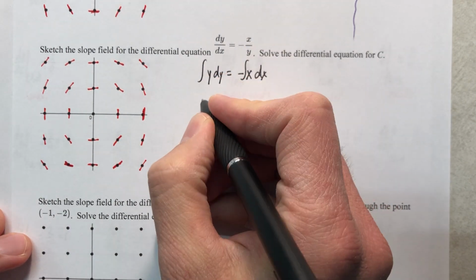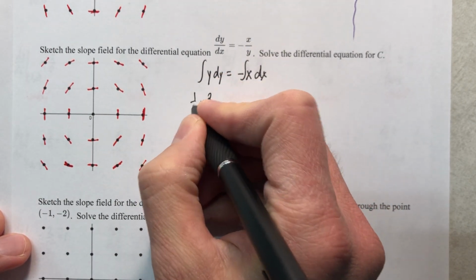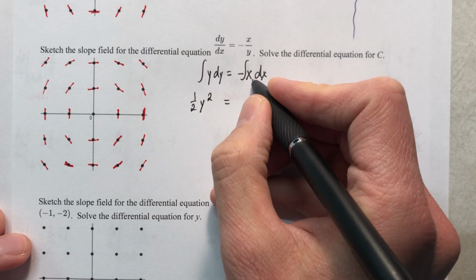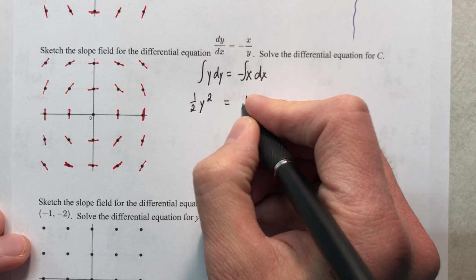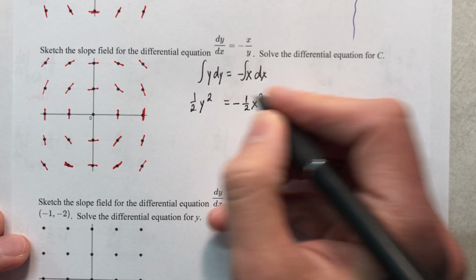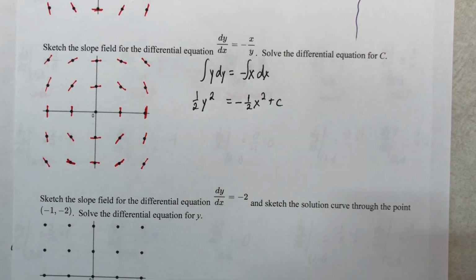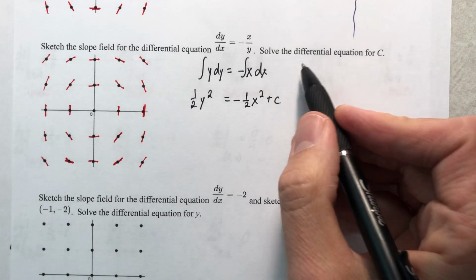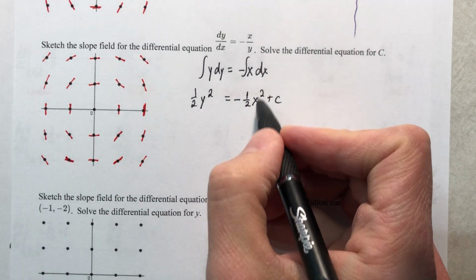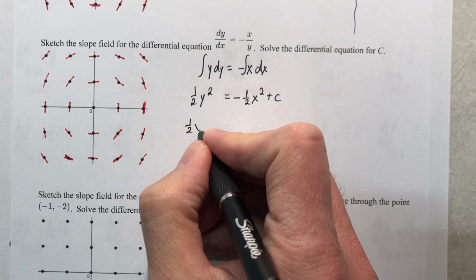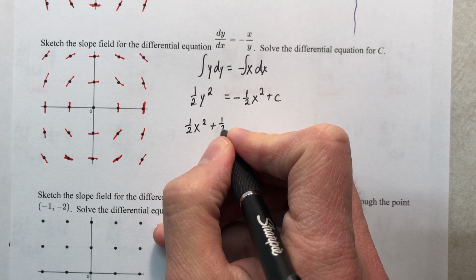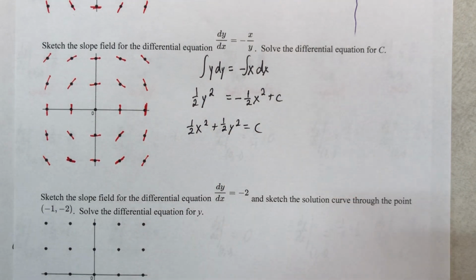And we'll have the integral of y, which would be 1 half y squared. And the integral of x would be 1 half x squared, but it is negative. And we'll put the c on either side. I like to put it on the right side. That's generally where it goes. But it said solve the differential equation for c. So we're going to bring this 1 half over. 1 half x squared plus 1 half y squared equals c.